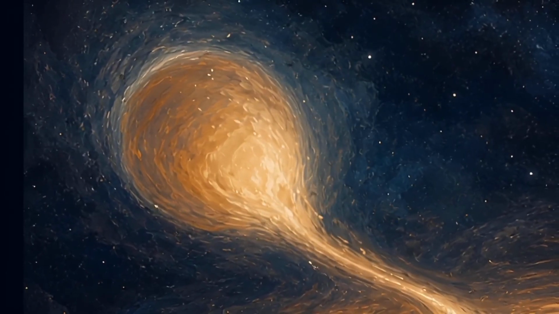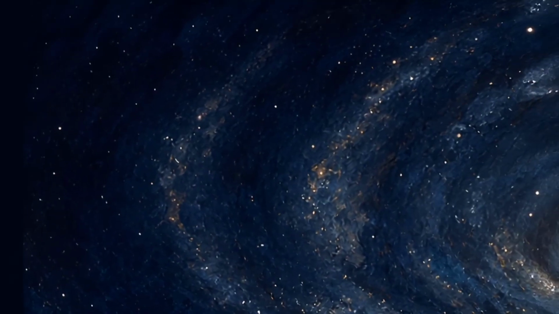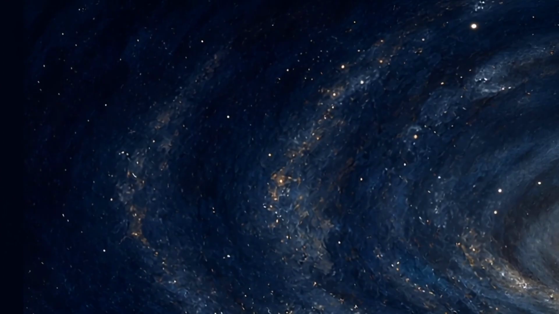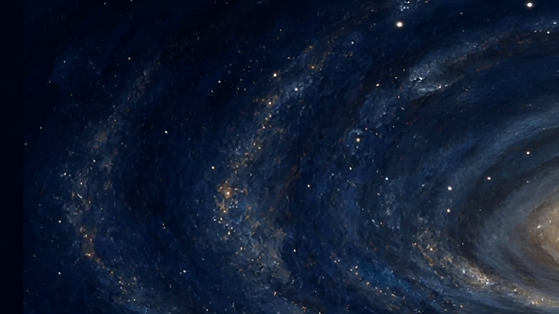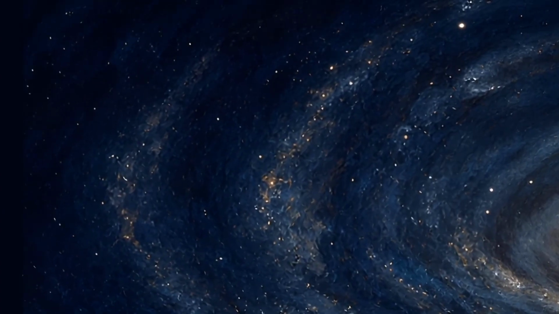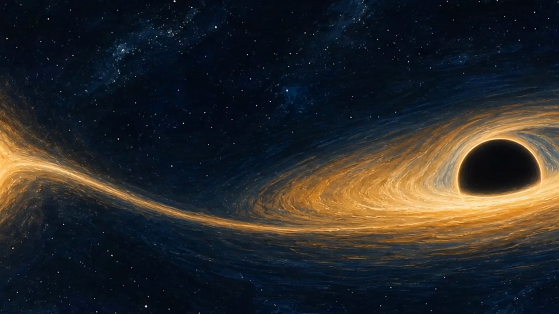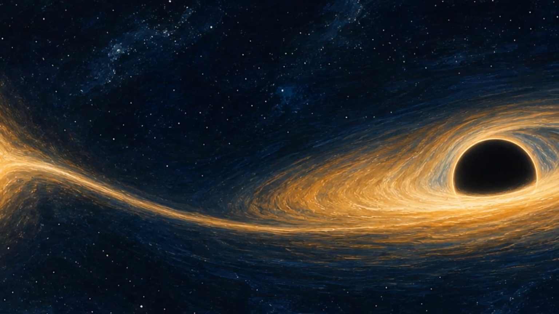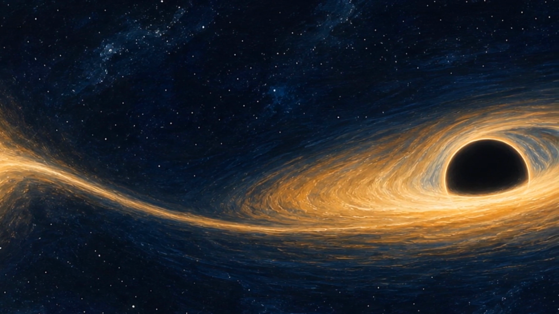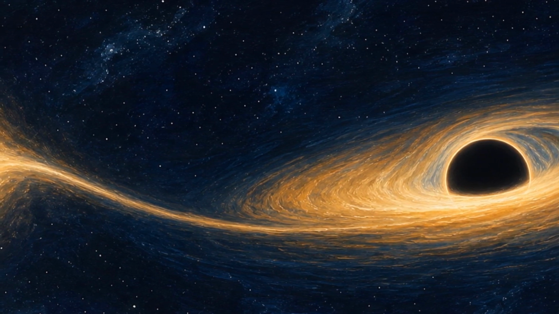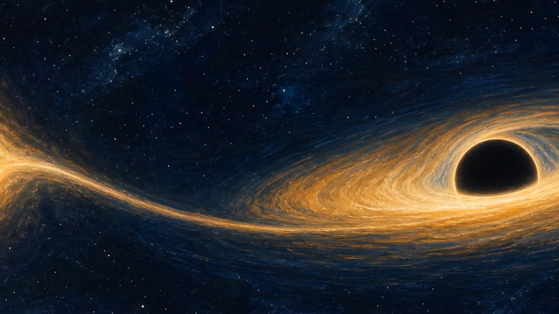The informal name is spaghettification, but the underlying effect is a gradient in gravity. The gradient depends on both mass and distance. A small stellar black hole has a small horizon. Reaching that horizon means entering a region where curvature changes rapidly across a short distance. The difference between the pull at one end of a body and the other can become destructive before or near crossing. A supermassive black hole has a much larger horizon.